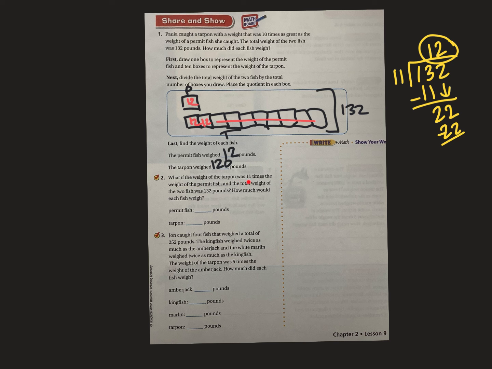What if the weight of the tarpon was 11 times the weight of the permit fish and the total weight of the two fish was 132 pounds? How much would each fish weigh? I have the tarpon fish at 11 times, so now this would be 11 instead of 10. And I have the permit fish, so you'd have 11 and one more is 12. And I have the weight at 132. That's a 1. And 12 times 1 gives me 12.